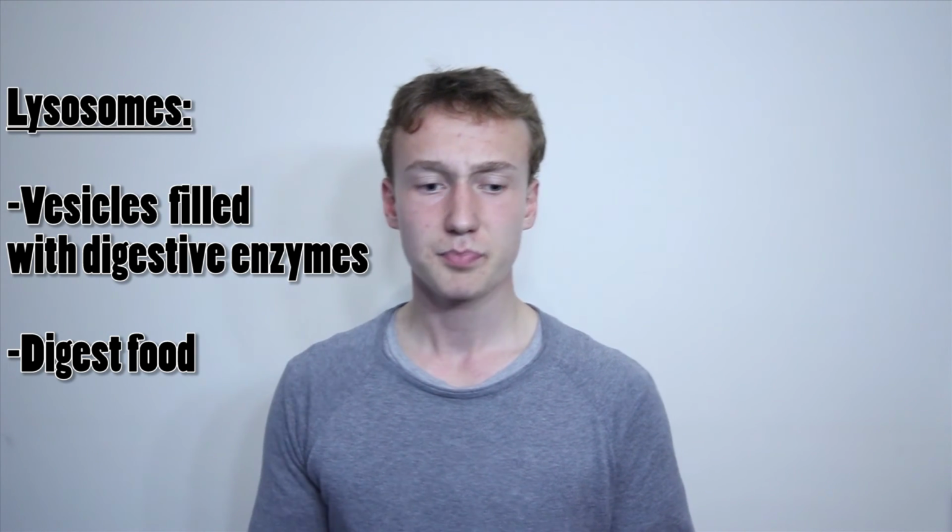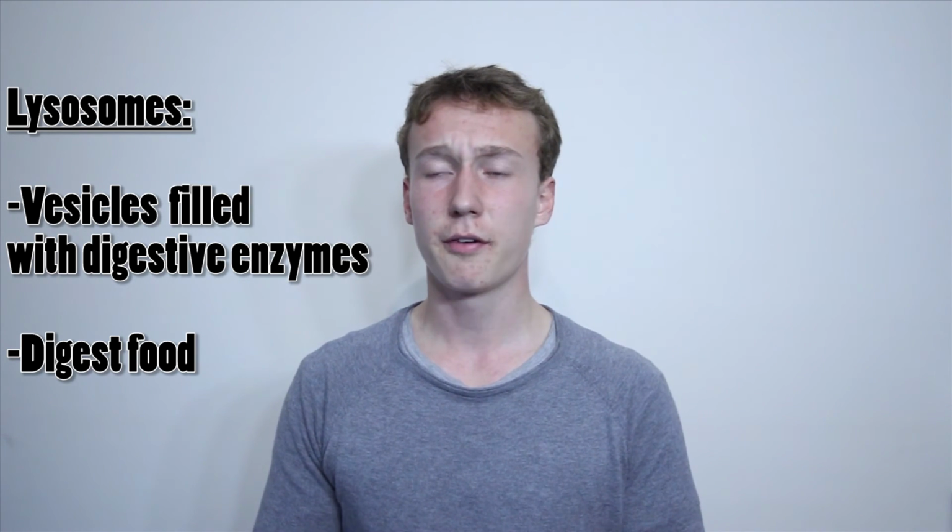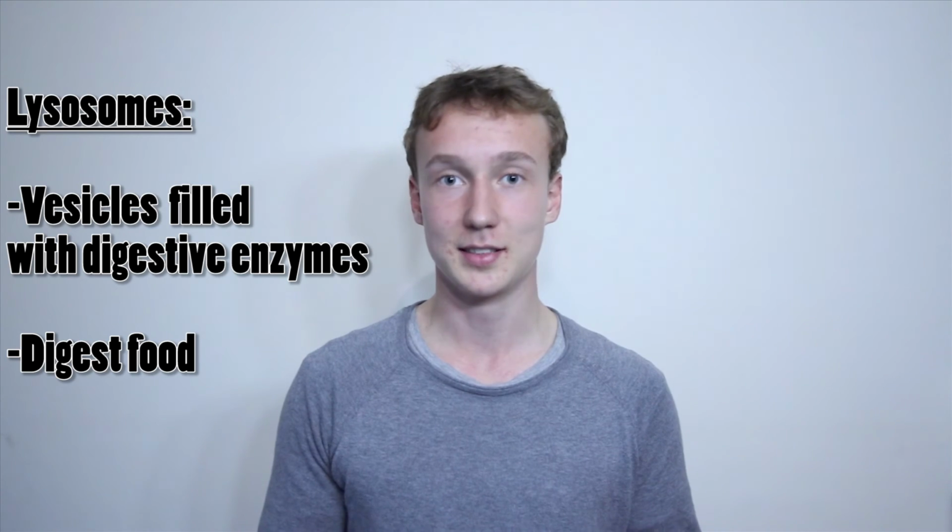Now, organelles which are only present in animal cells are things called lysosomes. Lysosomes are basically vesicles filled with digestive enzymes, which are used to digest food that the animal cell takes in. Now, the fact that these digestive enzymes are contained actually saves the cell, because the digestive enzymes actually have the power to eat the cell itself, which shows an advantage of compartmentalization.